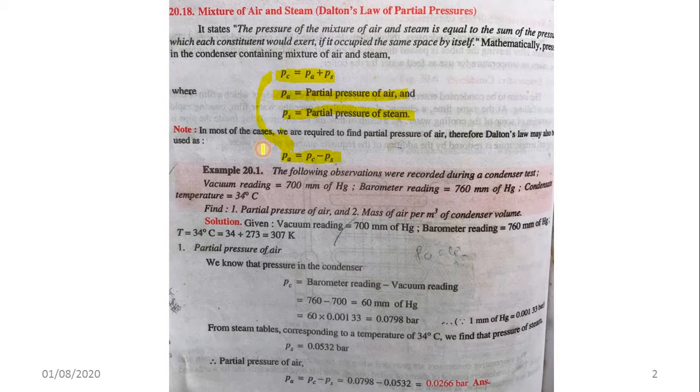So in each and every problem of the steam condenser, it starts with this particular formula of PC and PA. So we must have to know that PC is equal to PA plus PS according to the definition, and just by simple mathematical calculation or rearrangement of the terms, PA is equal to PC minus PS. So this is the most important formula while solving the numericals related with the steam condenser.